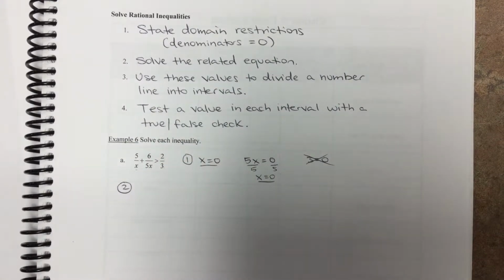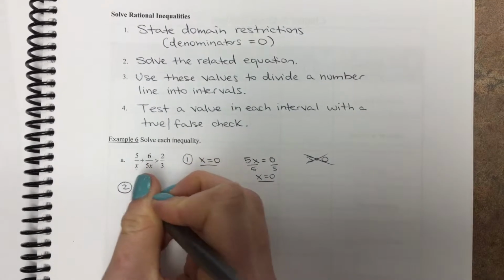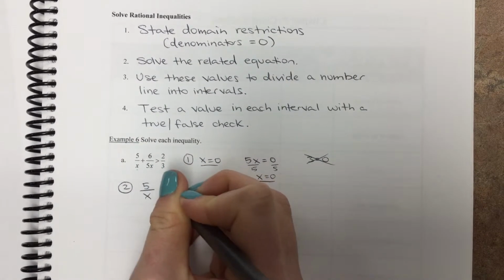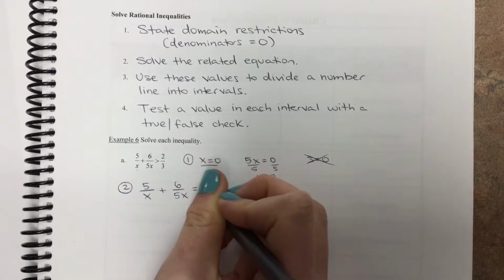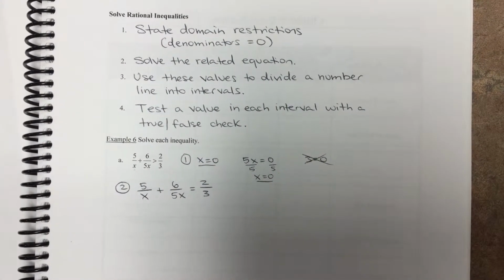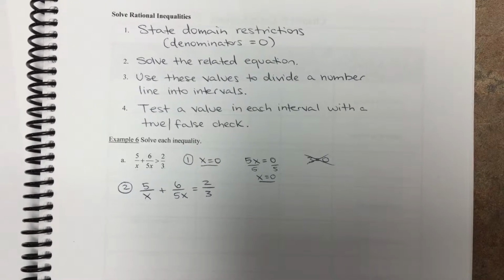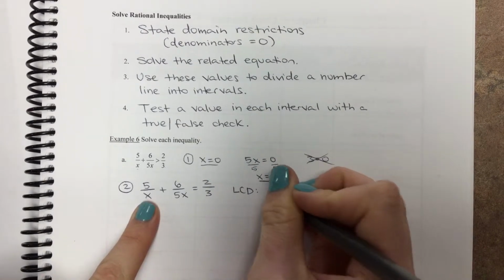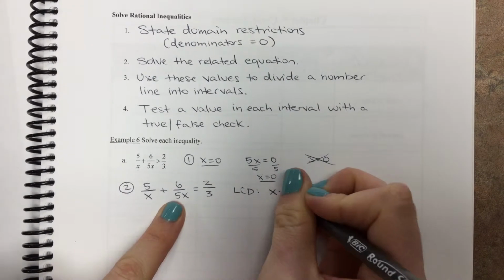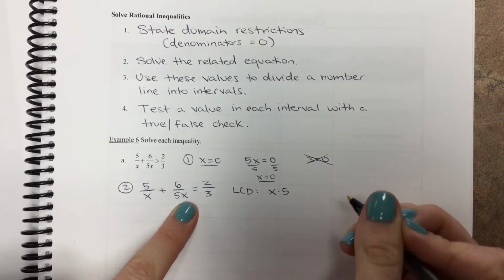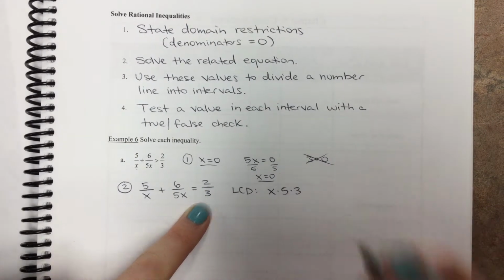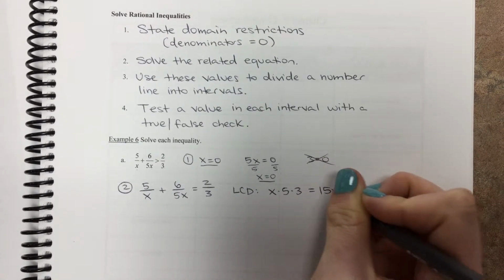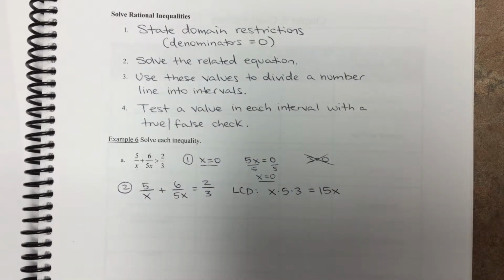Step 2, solve the related equation. So we're going to turn the inequality into an equation and solve it the same way we would yesterday. So what we do with these, remember, is we look for an LCD, and then we're going to multiply both sides by the LCD to clear everything out. So my LCD definitely needs to have an x, definitely needs to have a 5, needs to have an x, which I already have, and it needs to have a 3. All right, so my LCD turns out to be 15x.